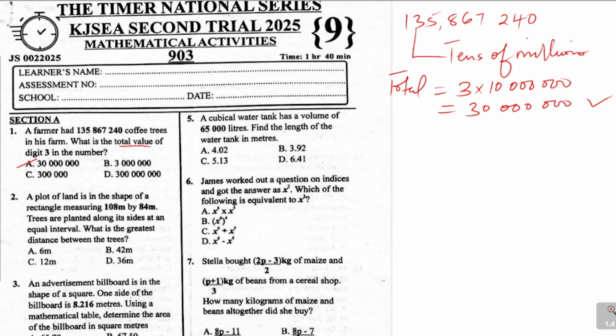We go to question 2. A plot of land is in the shape of a rectangle measuring 108 meters by 84 meters. Trees are planted along its sides at an equal interval. What is the greatest distance between the trees?